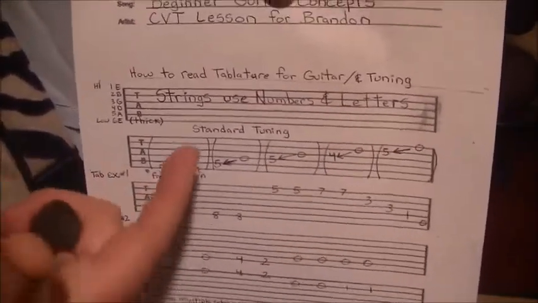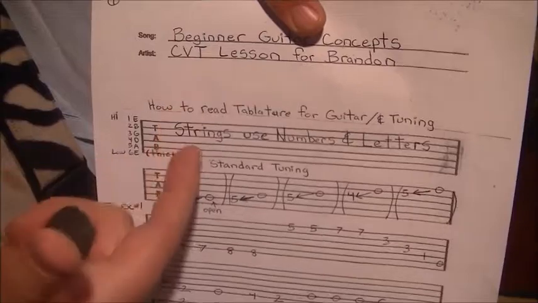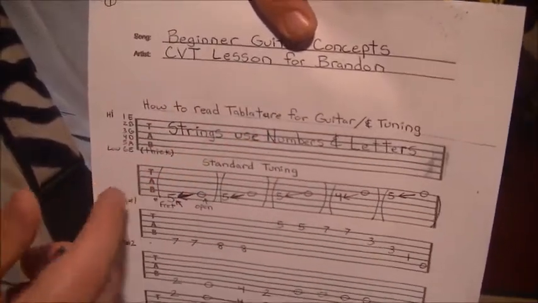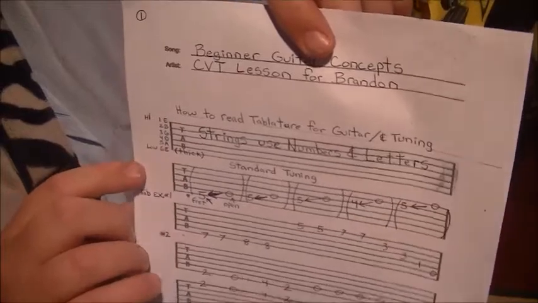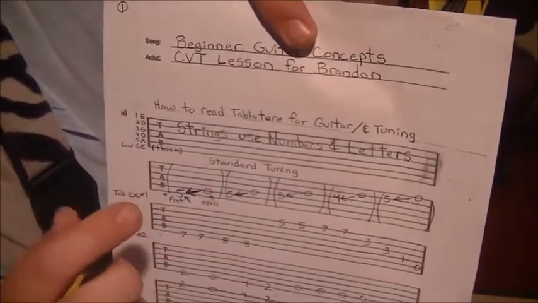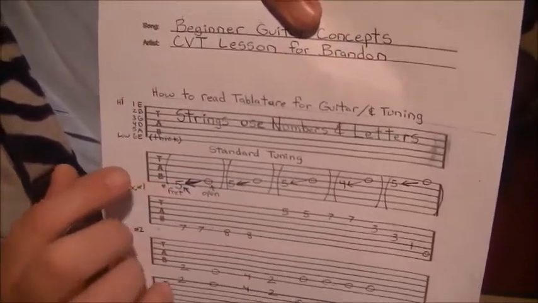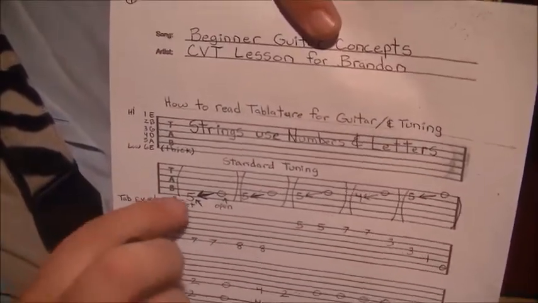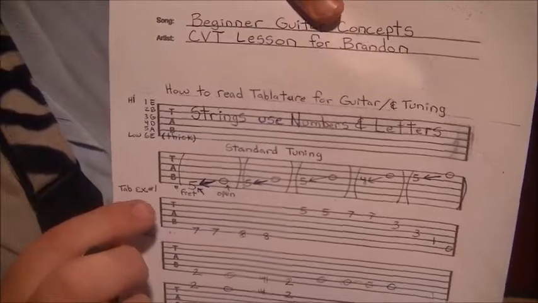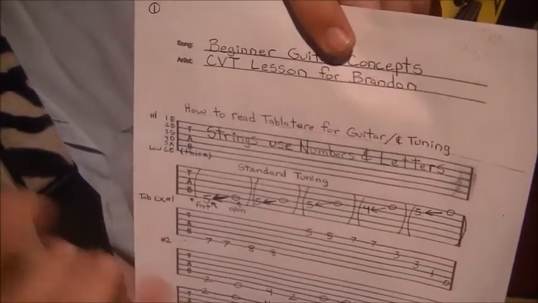You basically are dealing with the strings, which are all laid out here. Numbers are going to represent the frets, as you'll see in the tuning, which is the first thing we're actually going to go over and play today. They will be written on the string that you need to play. So this is standard tuning.